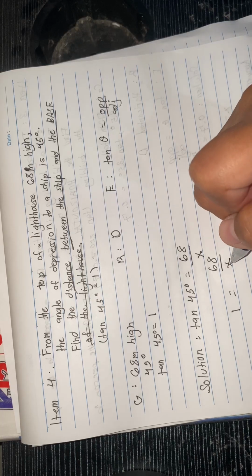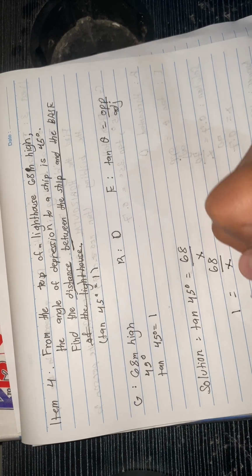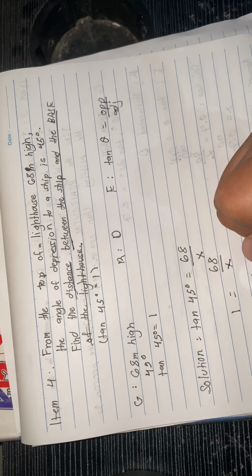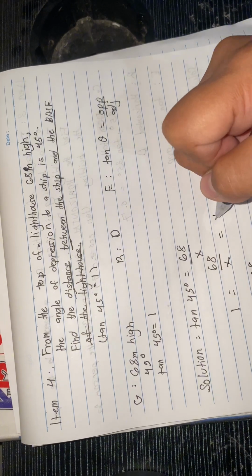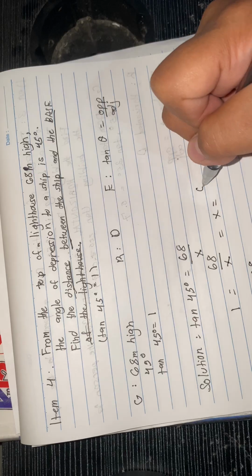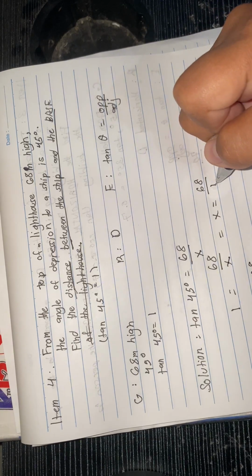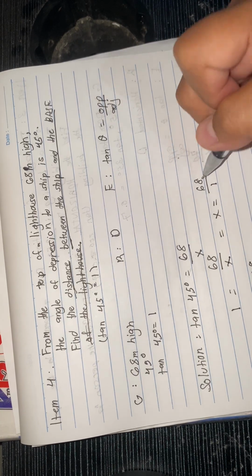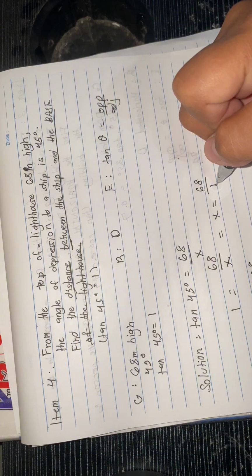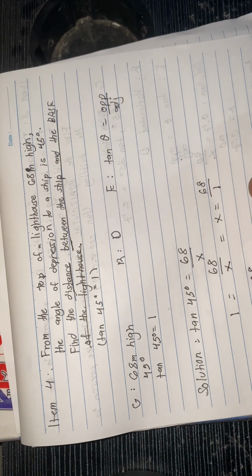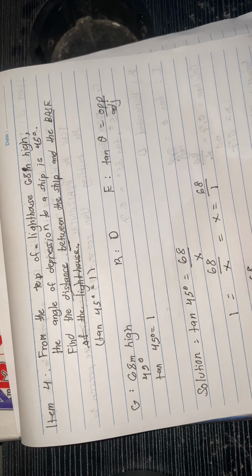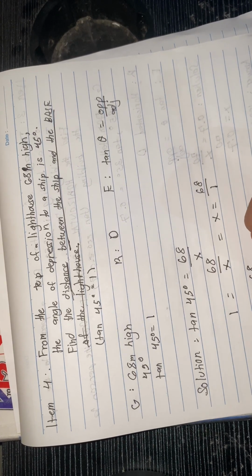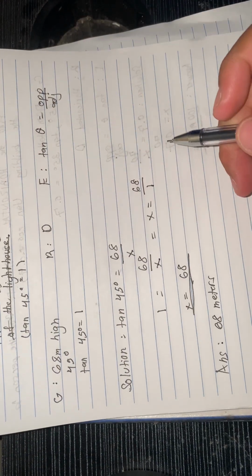Since x is not yet found, x is equal to 68 over 1. If you divide 68 by 1, it will be 68. So the final answer is 68 meters.